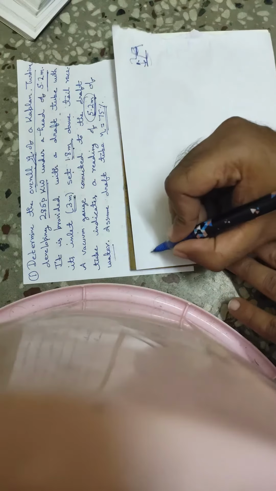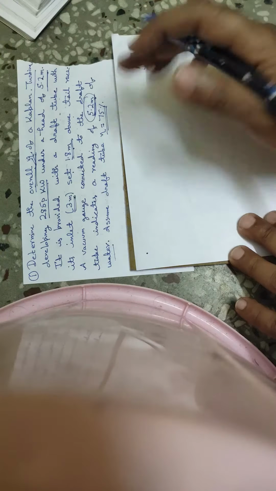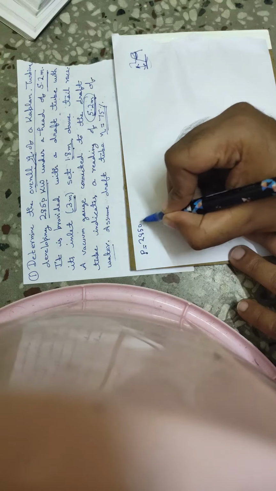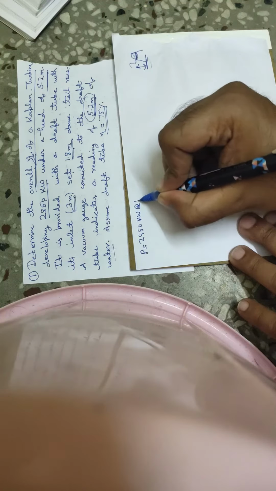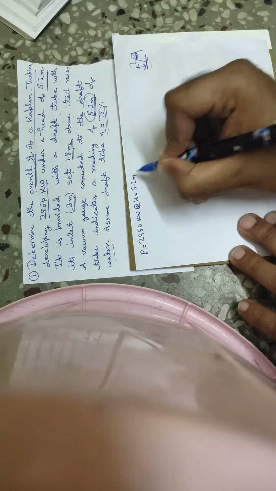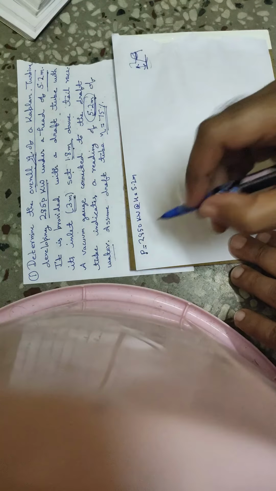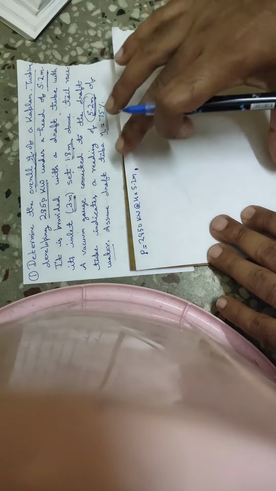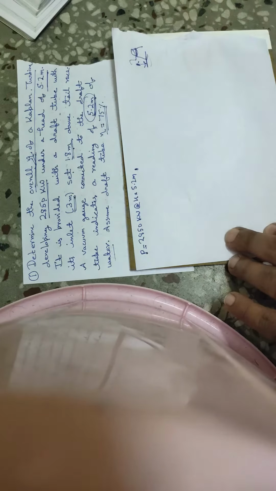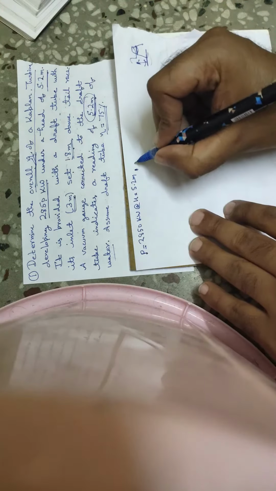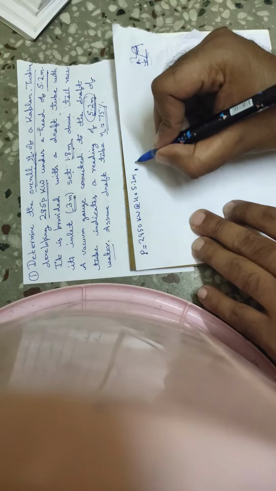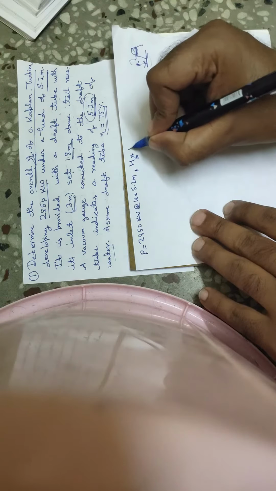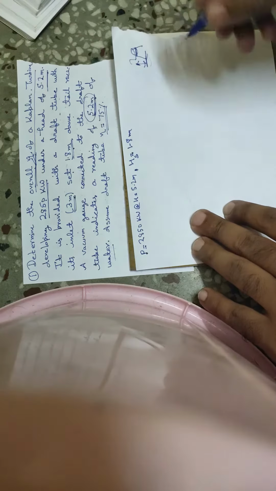Overall efficiency. First of all, let's write what is given. Power is given as 2850 kilowatt at a head of 5.2 meter. This is given in the question. I'll try to write it like this so that we finish the problem on this page itself. We'll see whether we finish it or not. Now the height of the draft tube inlet is HS. The height of the draft tube above the tail race is 1.8 meter.